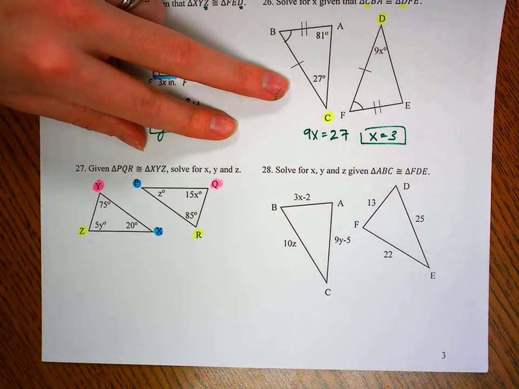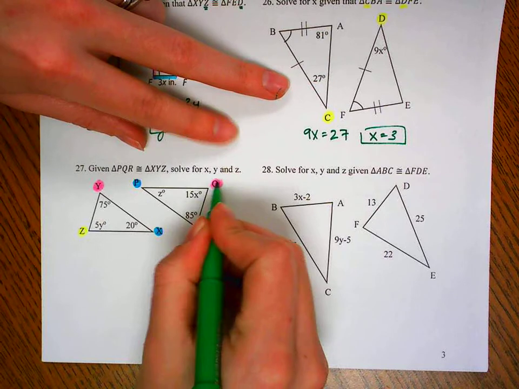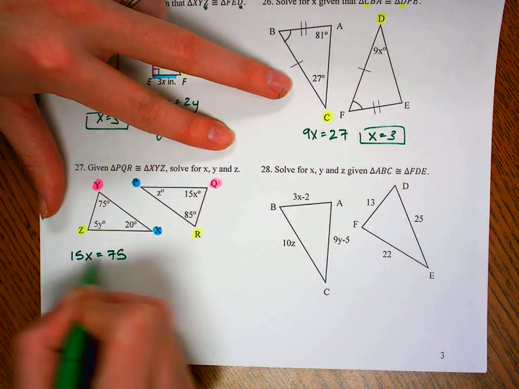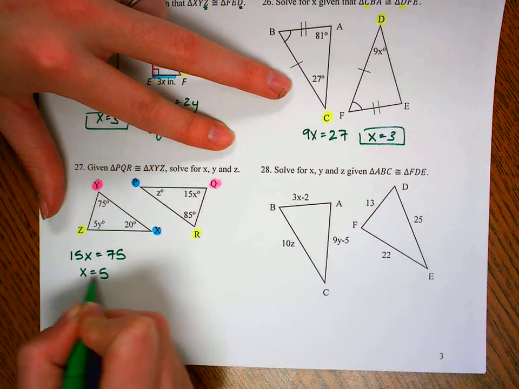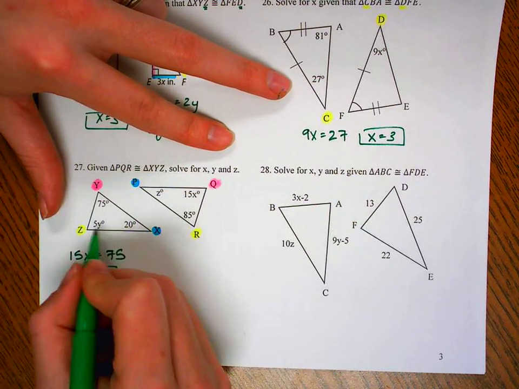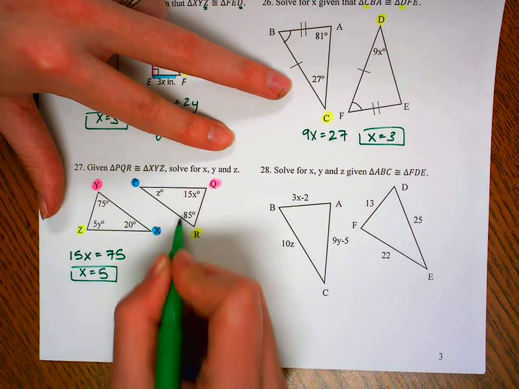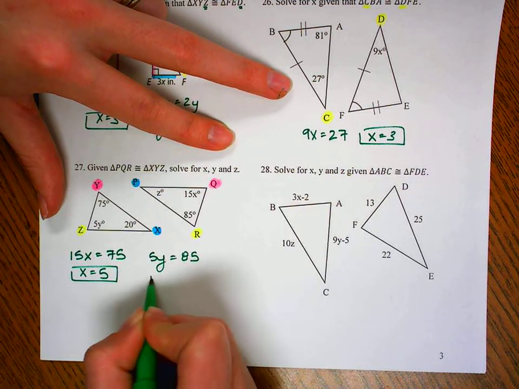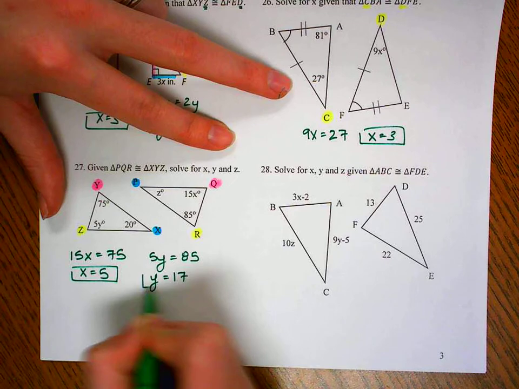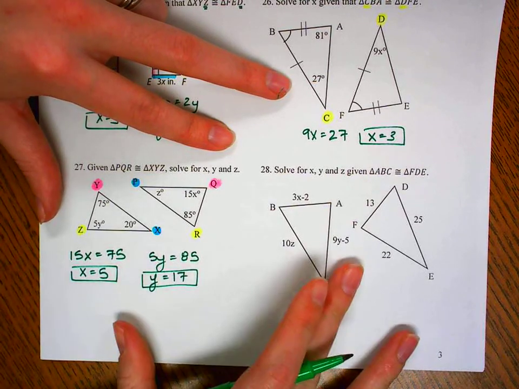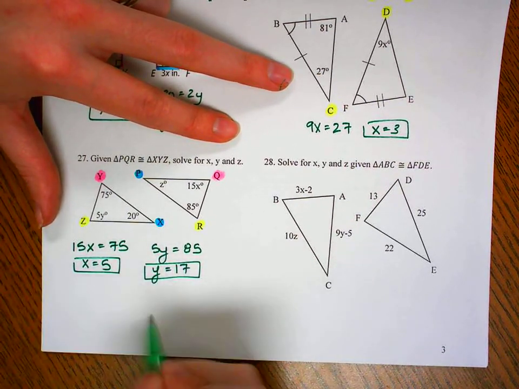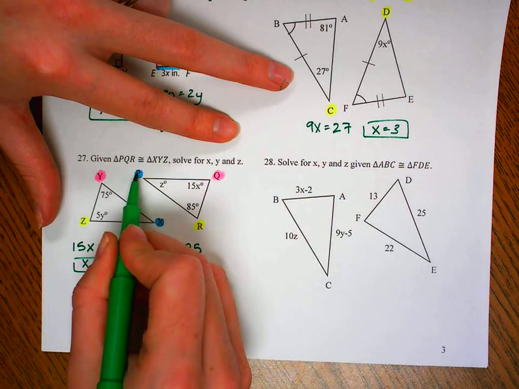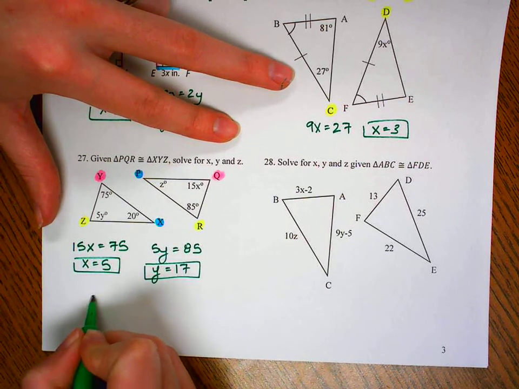Why don't we do x first? So x is in pink, so the two pinks we can set equal. I'm going to divide both sides by 15, and I get x equals 5. Let's do y. Y is yellow, so the two yellows are going to be set equal. I'm going to divide both sides by 5, and I get 17. Don't forget, you'll get a calculator on the test, so don't worry about the division. Don't let that part stress you out. Make sure you can set up these equations. Now we're solving for z. Z is blue, 20 is blue, so we're just going to say z equals 20.